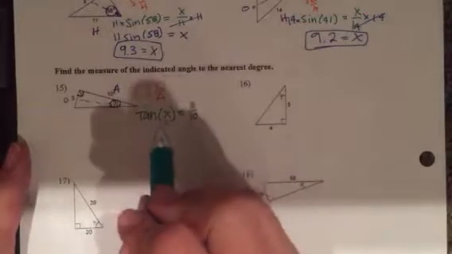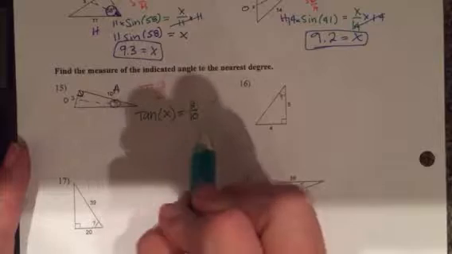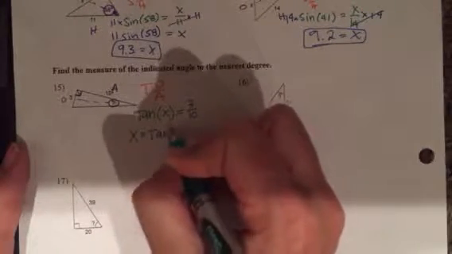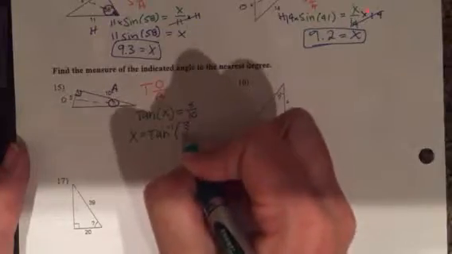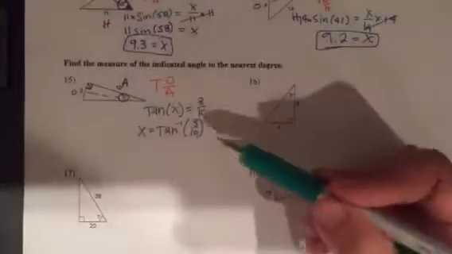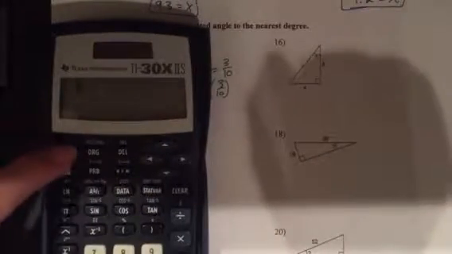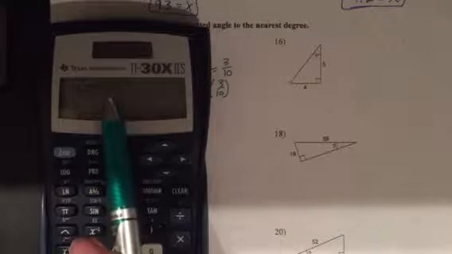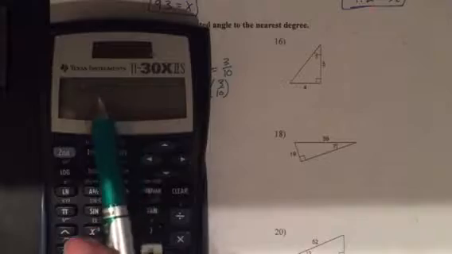Now, to get the tangent to let go of the x and move over to the other side, we're going to use the inverse button. So to do this, I do second, then I push tangent. Whenever I see that -1 in the power, that means I'm solving for an angle.